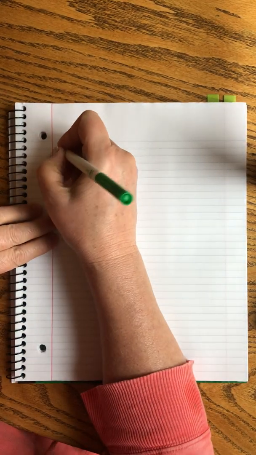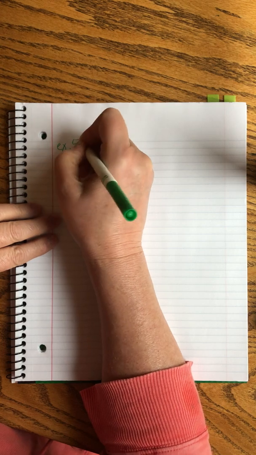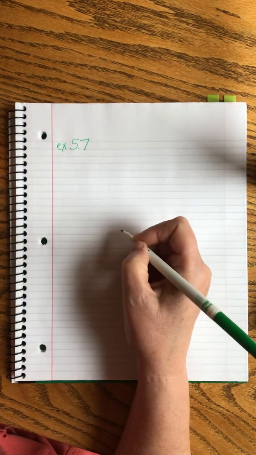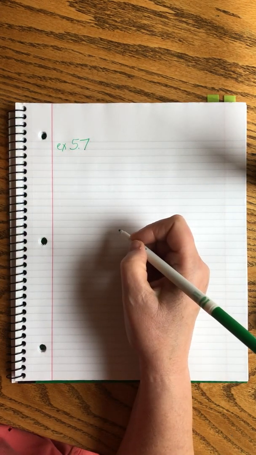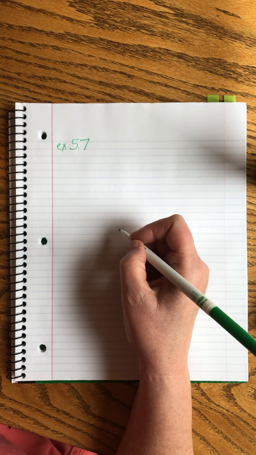Okay, one more. One more of these problems. Don't even think that we're done. This is a really long lesson. 5.7, ready? Now we've got, it's still a complex number problem, but it looks quite different.